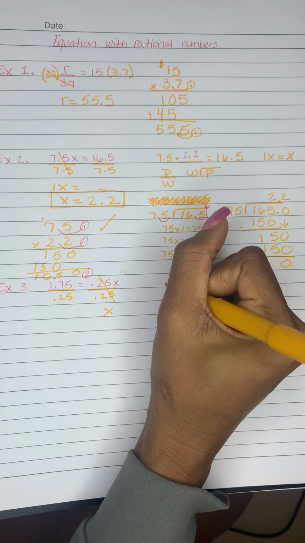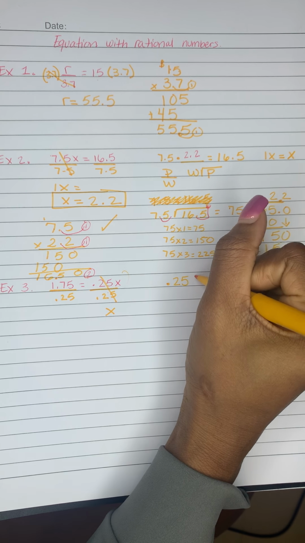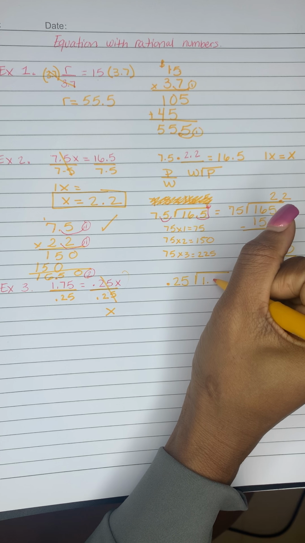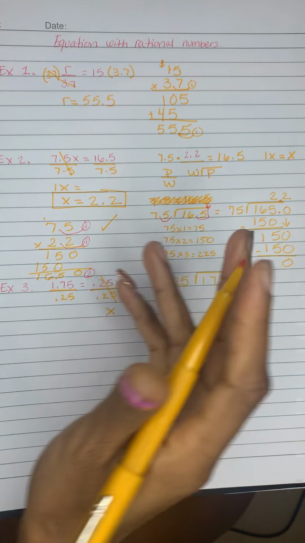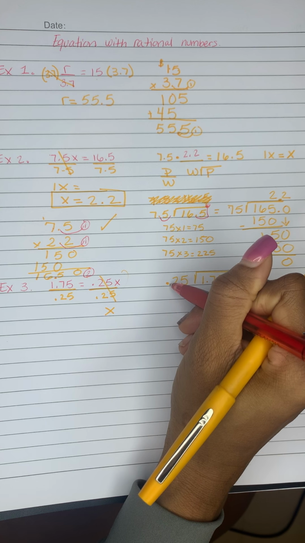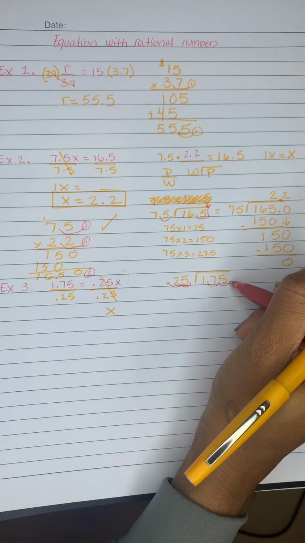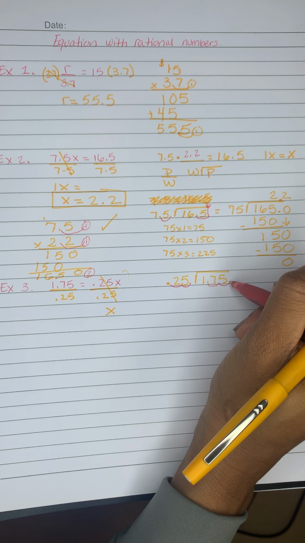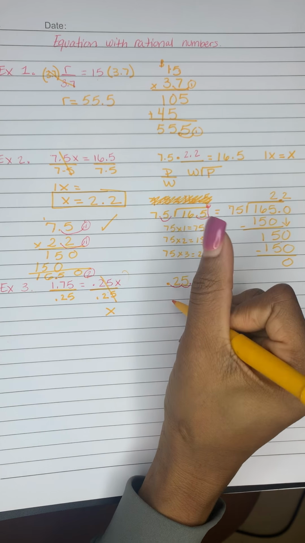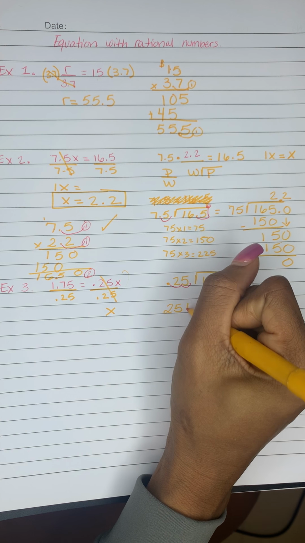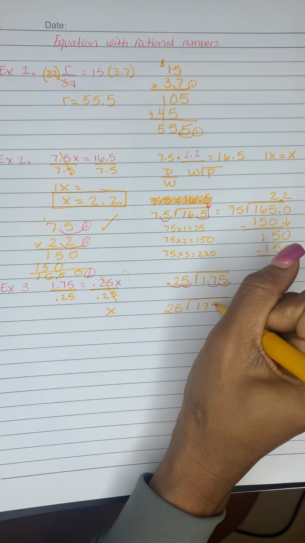So I have 0.25 divided by 1 and 75/100. Now remember, a decimal cannot go on the outside, so we move it over. 1, 2, 1, 2. Whatever you do on the outside, you do on the inside. So now I have 25 divided by 175.